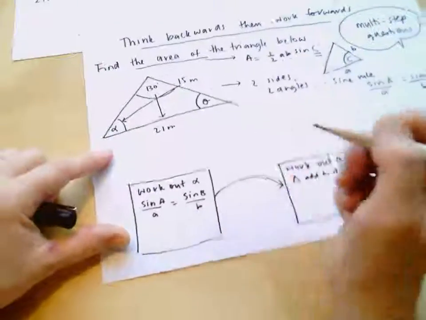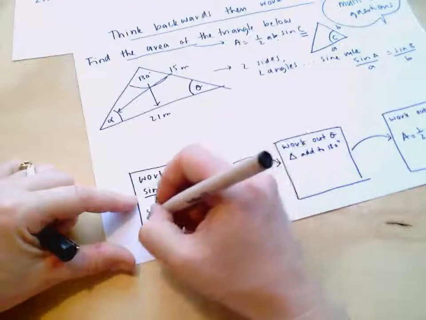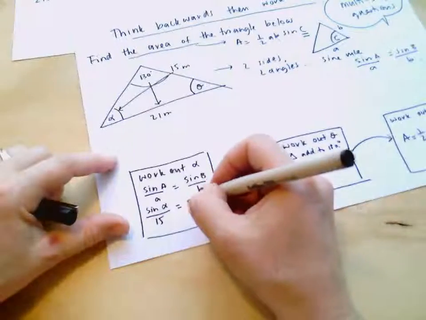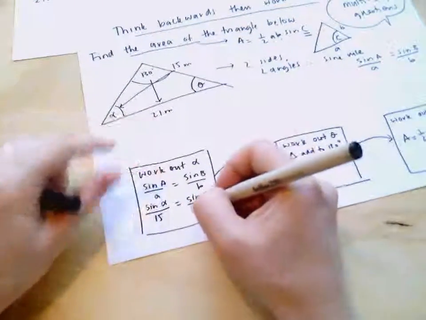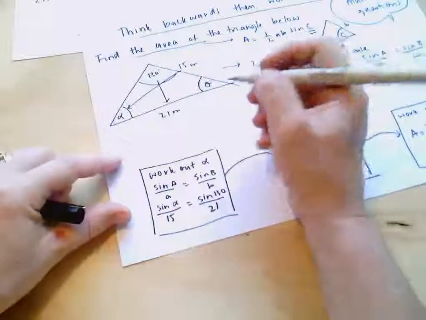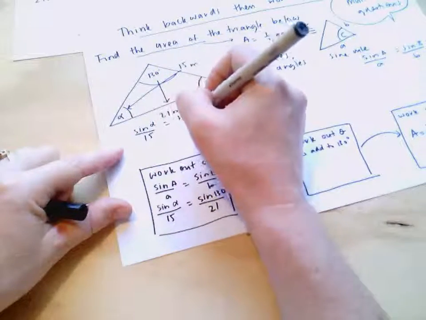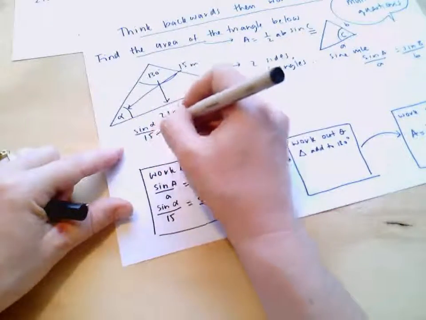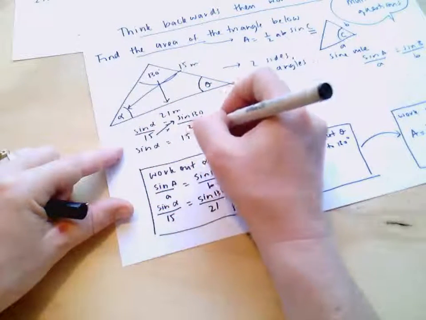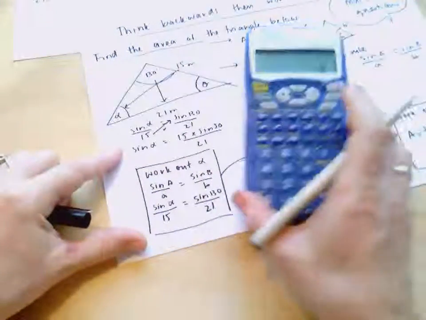Well, I'm going to substitute in what I know. I'm trying to find that angle alpha, so I'm trying to find sine of alpha. I know that alpha pairs with 15, and I'm using this other pair, sine of 130, and I know that my side is 21. I might just do it up here a little bit so there's a bit more space. So I've got sine of alpha over 15 equals sine of 130 over 21. So remember, I bring this up and multiply, so I get sine of alpha equals 15 times sine 30 over 21. Whack it into my calculator.